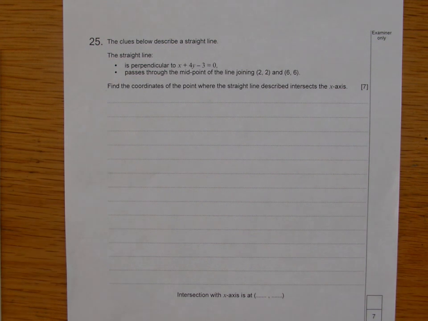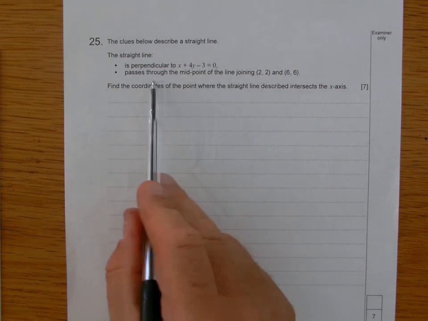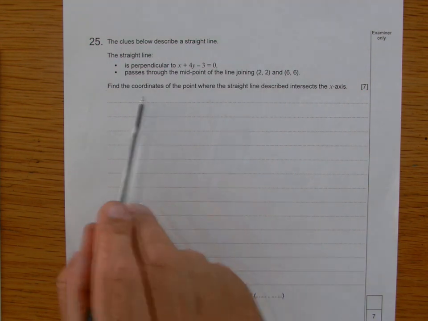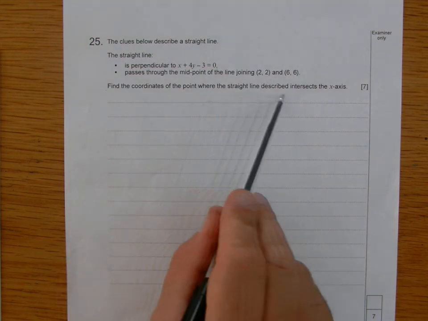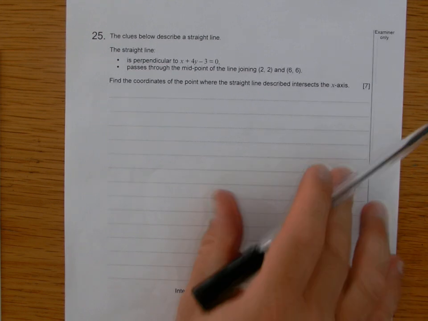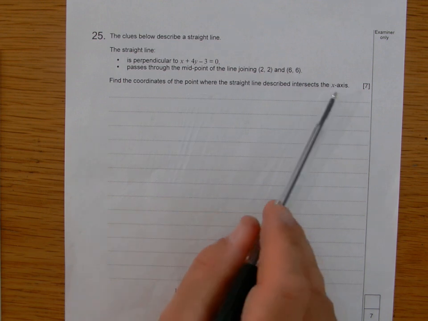Okay, question 25. The clues below describe a straight line. The straight line is perpendicular to x plus 4y minus 3 equals 0, and it passes through the midpoint here. So we need to find the coordinates of the point where the straight line described intersects the x-axis. Okay, so they want coordinates where this line cuts the x-axis.